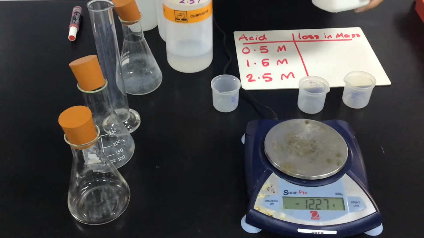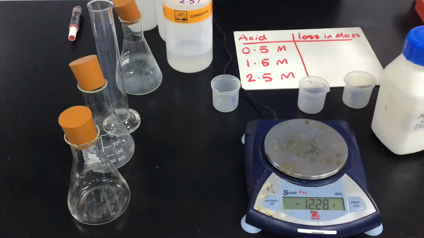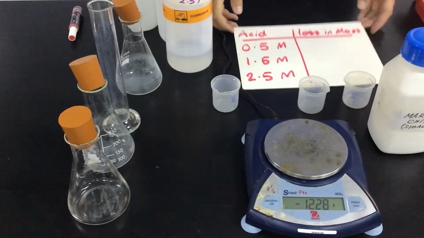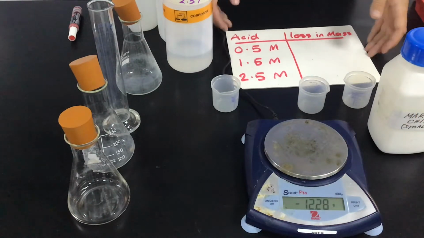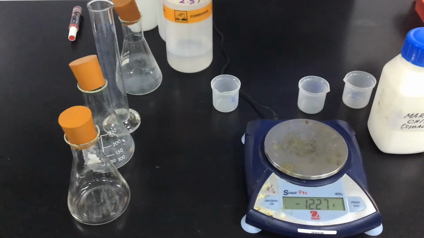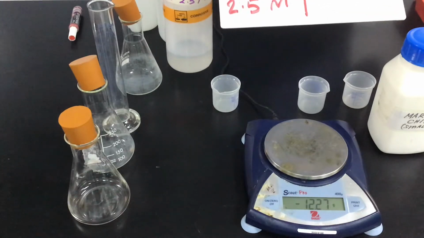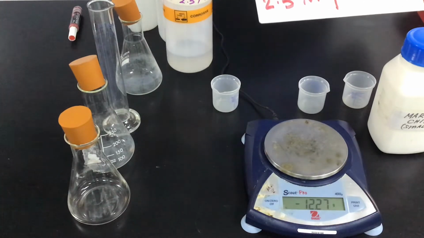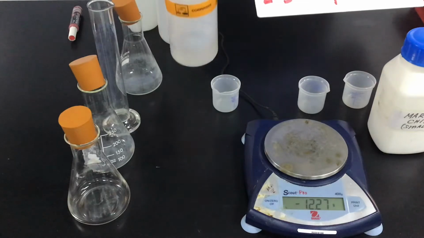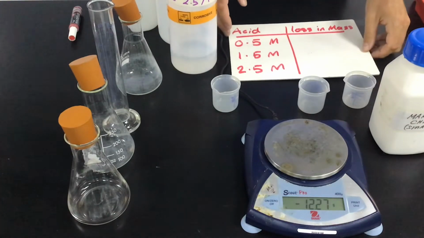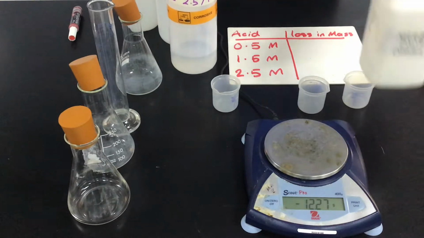That allows my reaction to happen faster. Does anyone think they know why? Have a think for a second. It's to do with the surface area. If you have a large chip, if you imagine this has got an edge around it, if I chopped it in half, it would have an extra 2 edges where I chopped it in half, which would mean it had a larger surface area, so more space for the acid to react with the chips. So that's why small chips react faster.